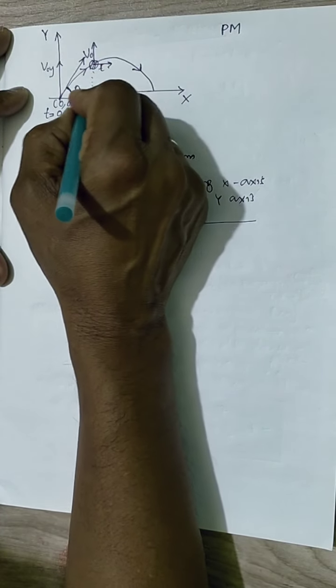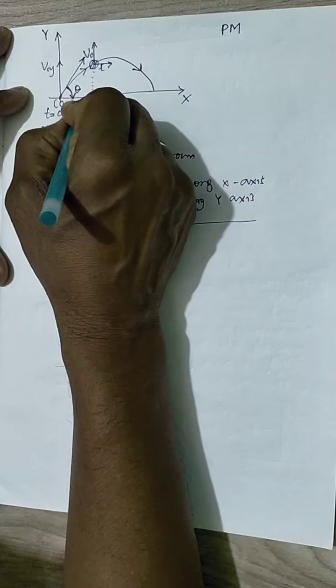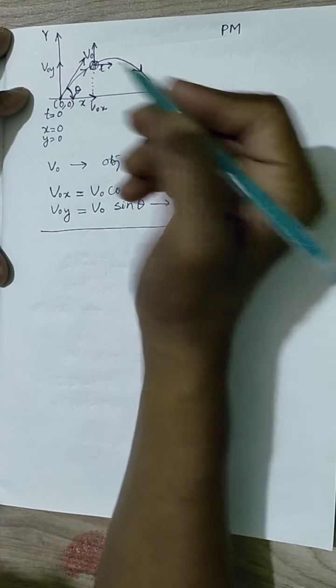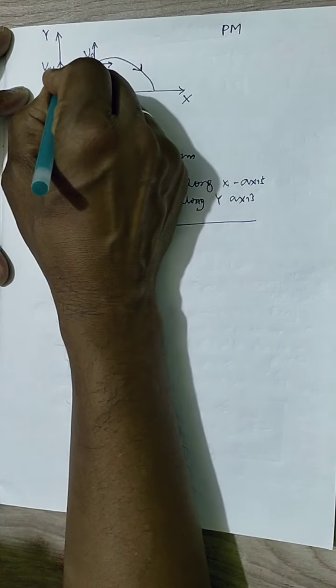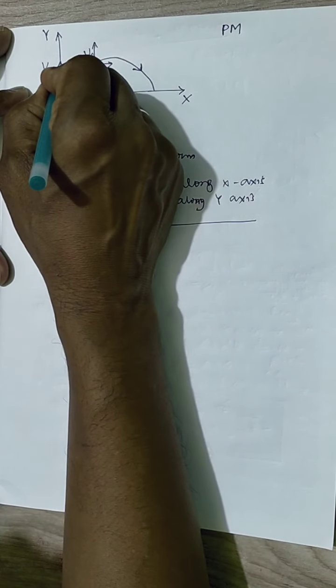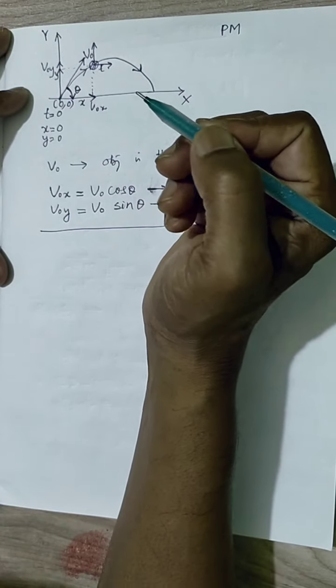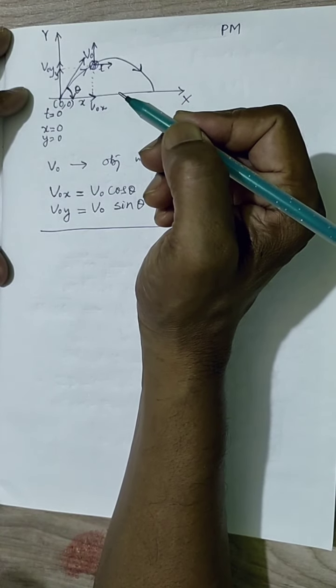During this time it has moved a certain distance x along the x-axis and a certain distance y along the y-axis.